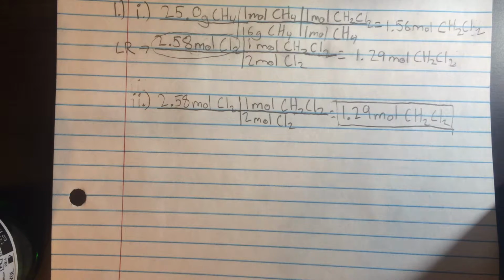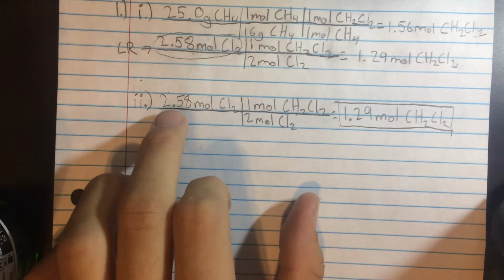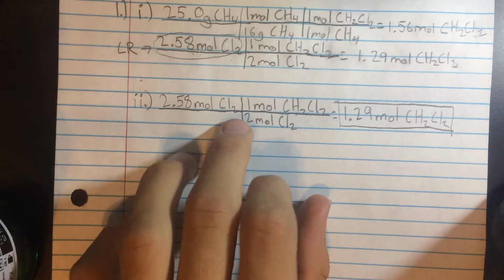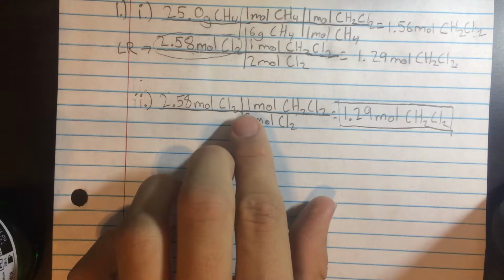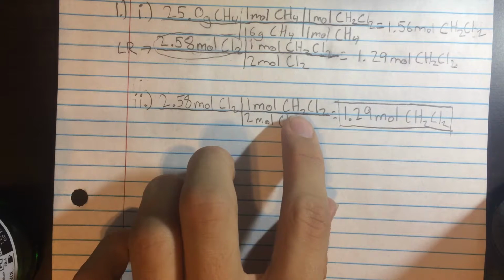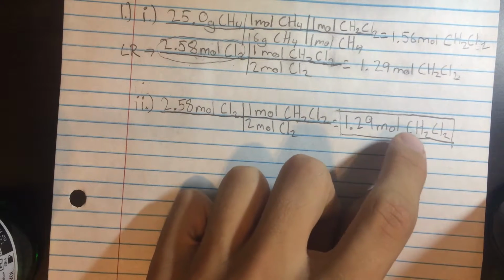In part 2 of question 1, we are asked to calculate the total number of moles of CH2Cl2 that we can get with the limiting reactant. We've already done this in part 1, and we'll just do it again for the sake of the problem. We are given 2.58 moles of Cl2, and there's 2 moles of Cl2 that react into 1 mole of CH2Cl2. That'll give us 1.29 moles of CH2Cl2.